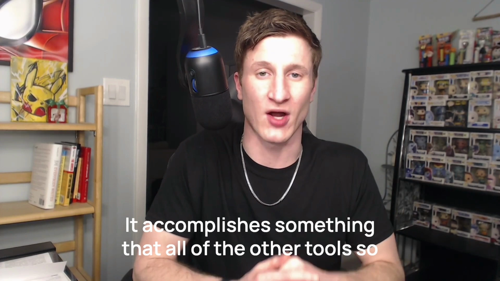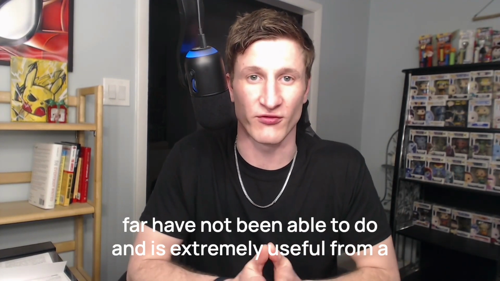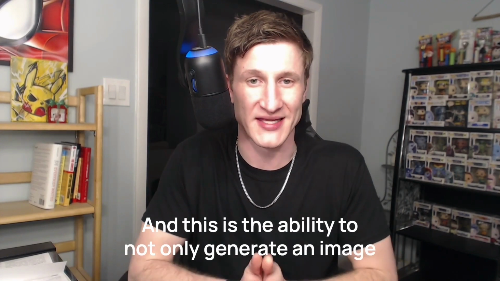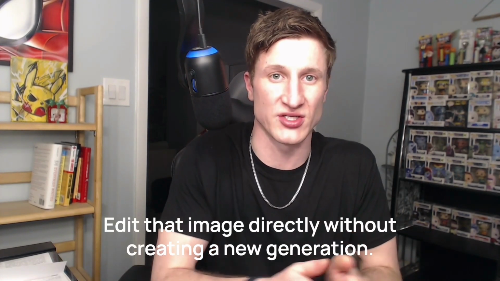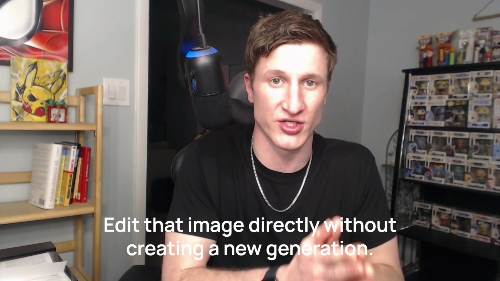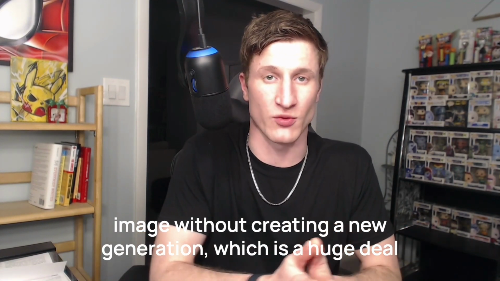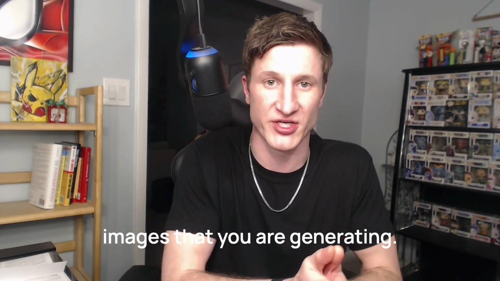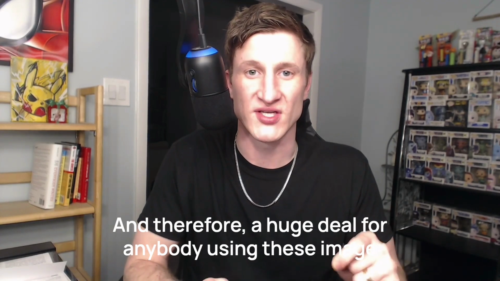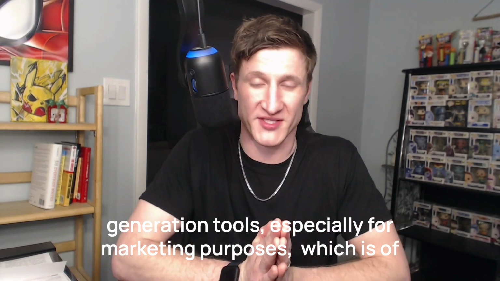It accomplishes something that all of the other tools so far have not been able to do and is extremely useful from a user practicality standpoint. And this is the ability to not only generate an image, of course, but then to edit that image directly without creating a new generation. So you're going to be able to edit elements within that image without creating a new generation, which is a huge deal for consistency in your characters and in your settings, in the images that you are generating, and therefore a huge deal for anybody using these image generation tools, especially for marketing purposes, which is of course what we're all about here on the AI Marketing Navigator.